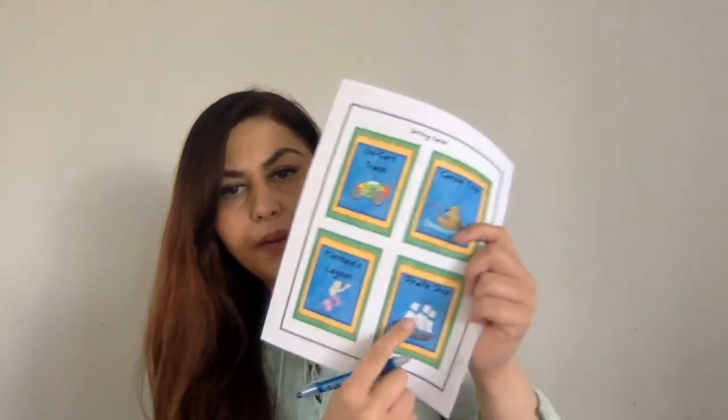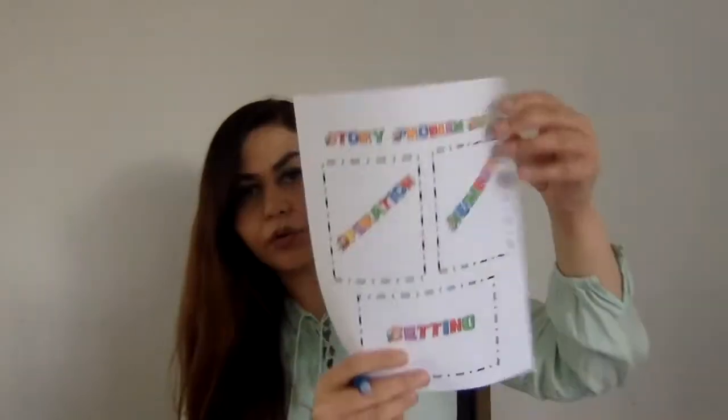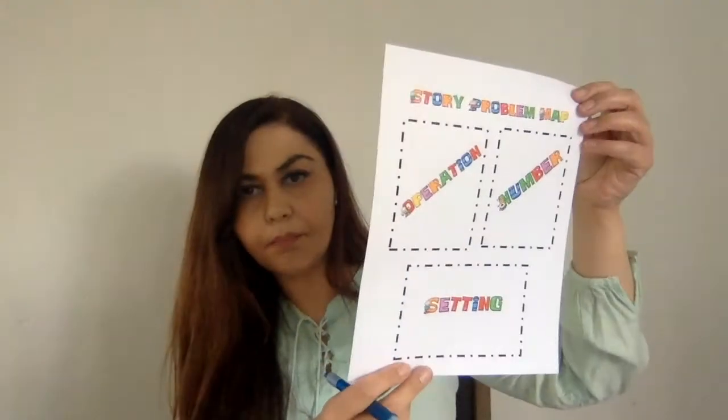So it's a plus and it's a 12, and then the setting that you have picked up is the pirate ship, right? So on the story problem mat you're going to put that the operation was the plus, the number was 12, and the setting was the pirate ship.